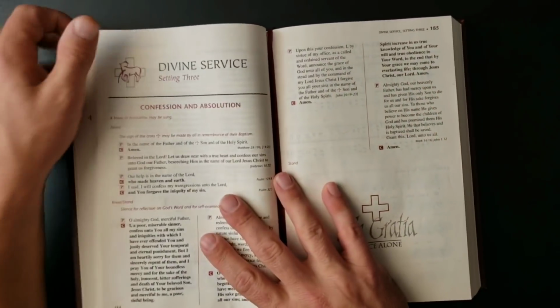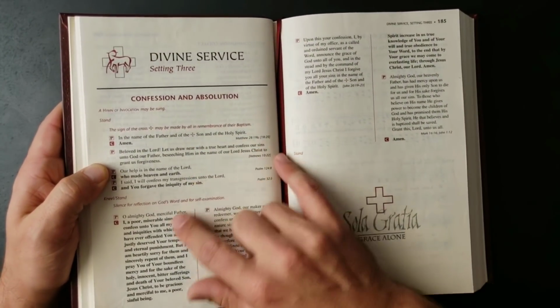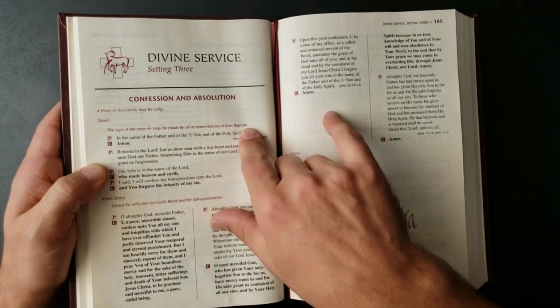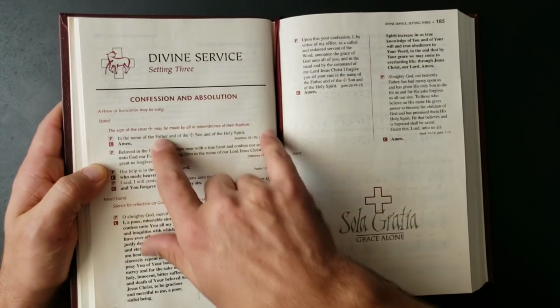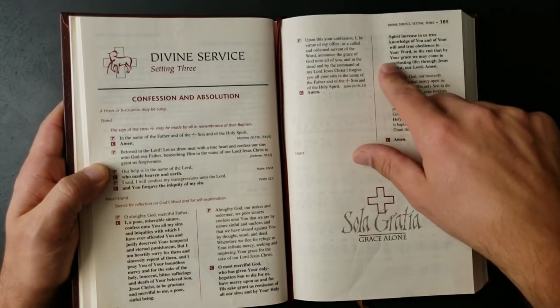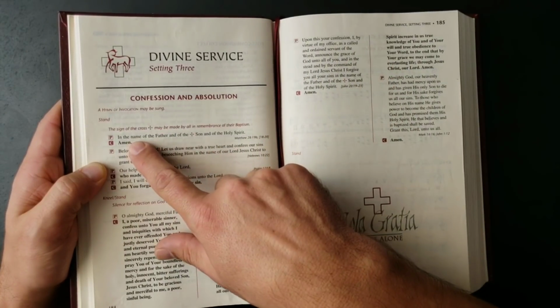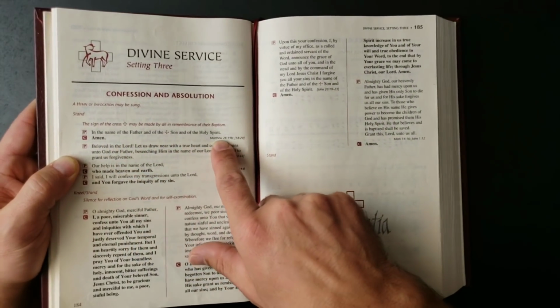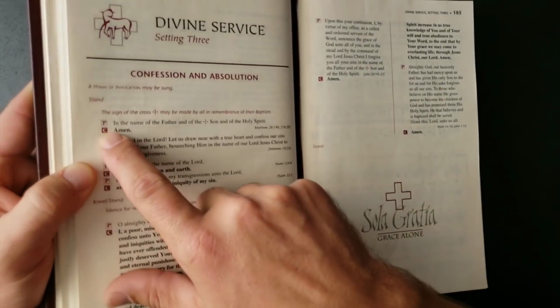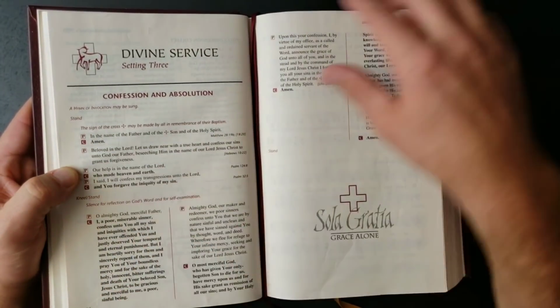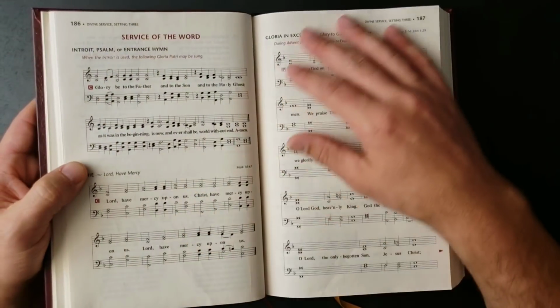Now, a couple things about the liturgy. Number one, the black are the words that you say. The red is the words that you do. So the red is what gives you the instructions. The black is what is said. And the pastor is going to say the words that are not in bold. And the congregation, see the C part there? The congregation is going to respond with the words that are in bold.